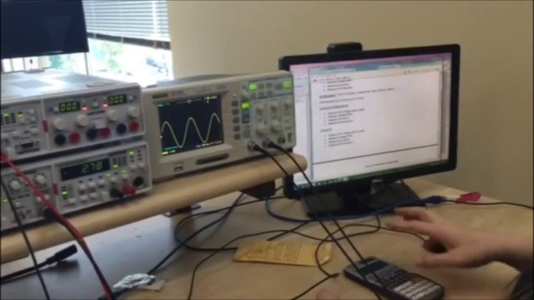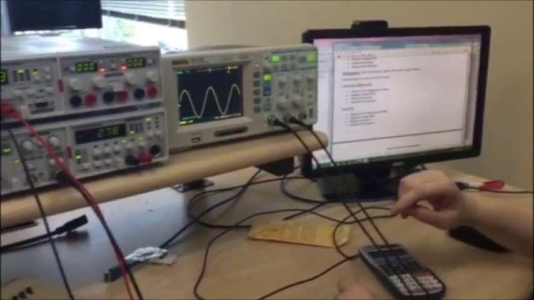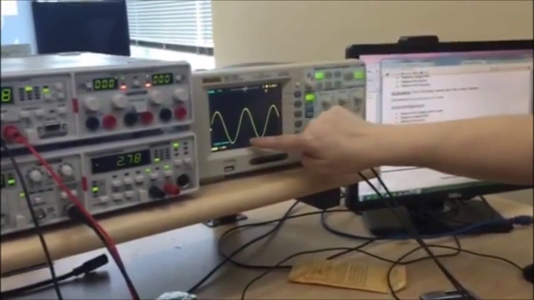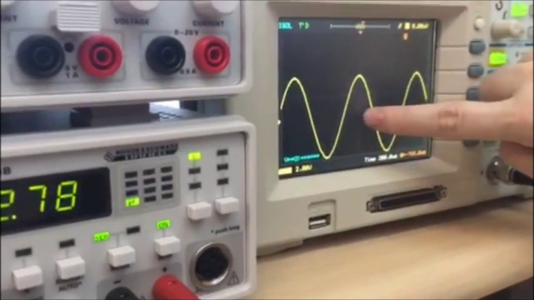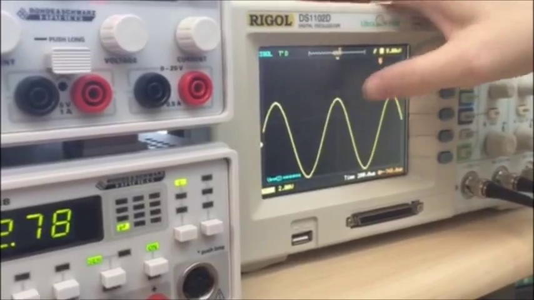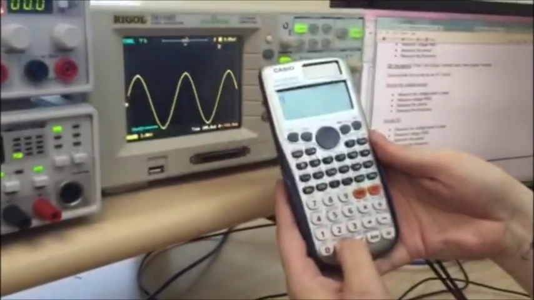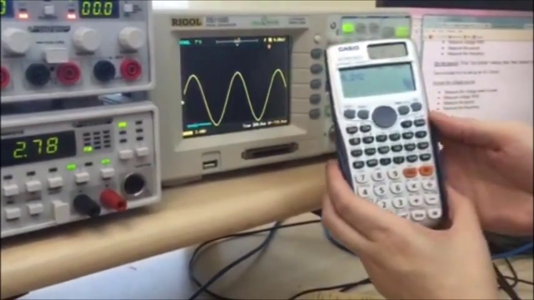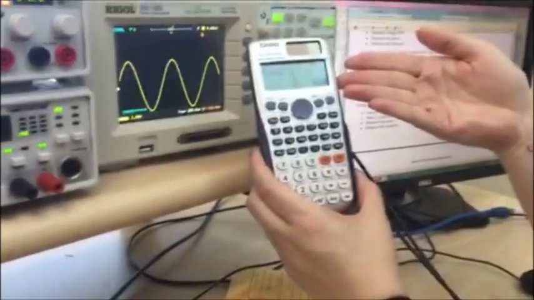So now we're going to be measuring peak to peak, old school. I'm going to count my divisions: 1, 2, 3, 4, 5, and I see about 5.2. So to calculate that, we take 5.2 and multiply it times 2 volts, and that gives us 10.4.